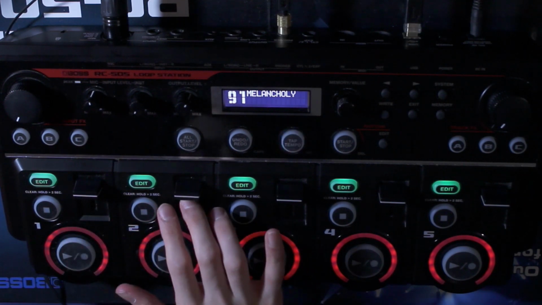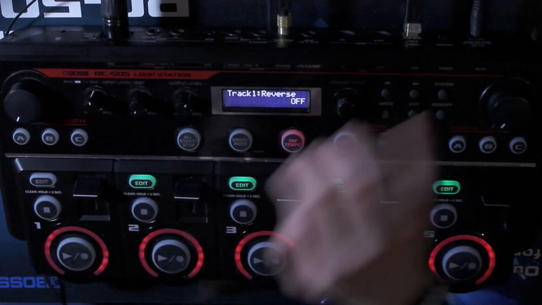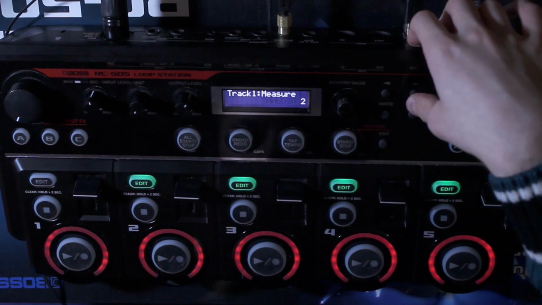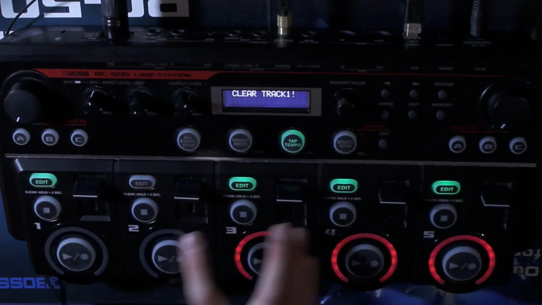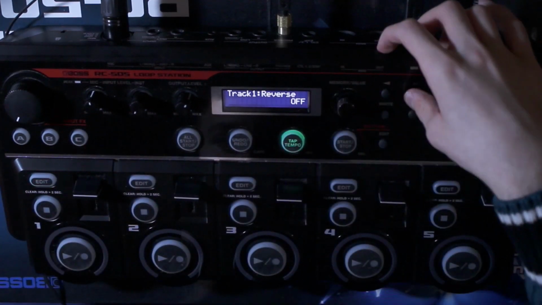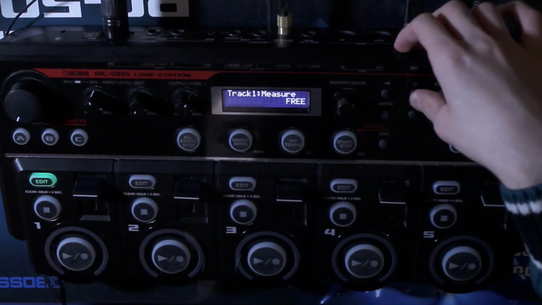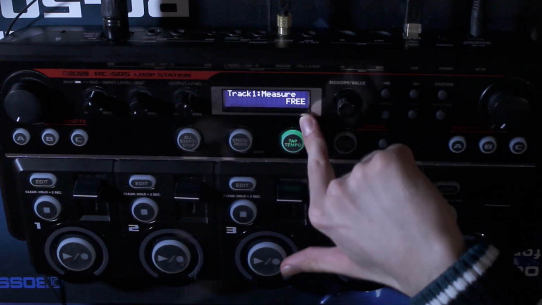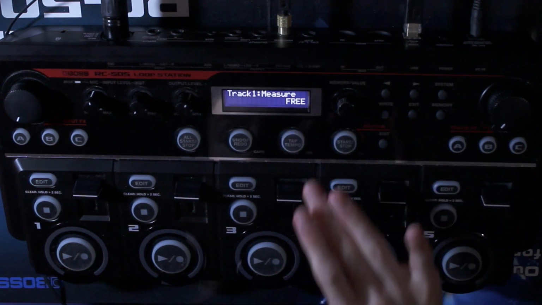Another thing that you need to know, I will delete everything and I will show you, is to always have the measure for the tracks in free mode.